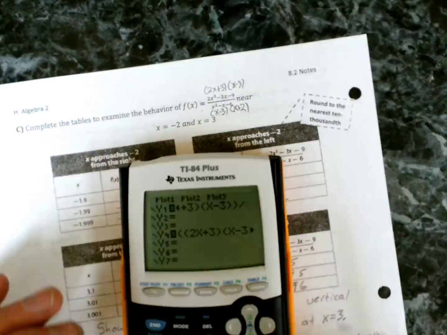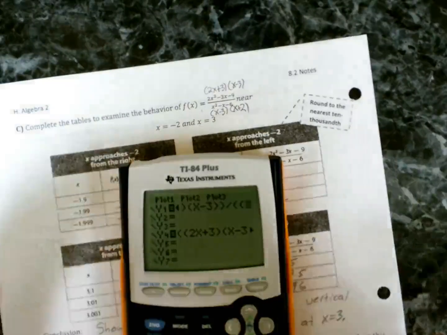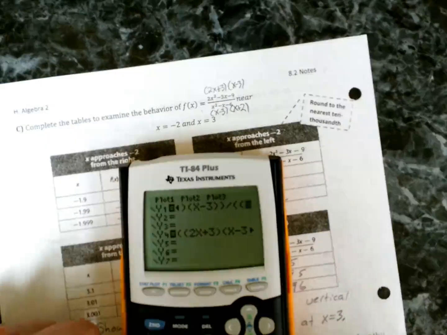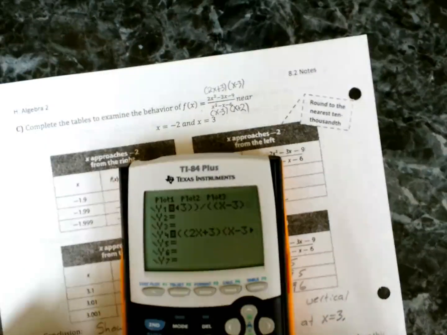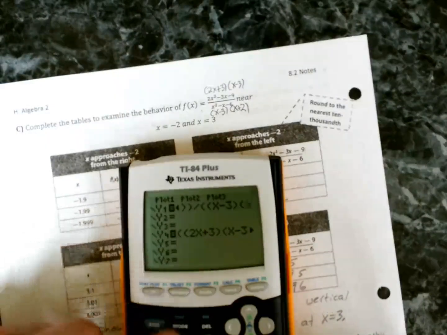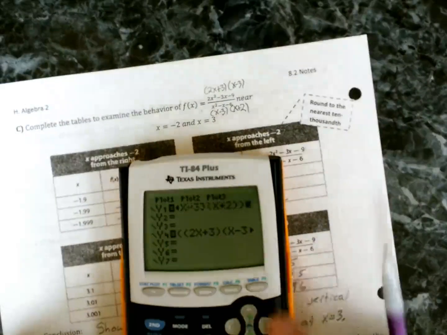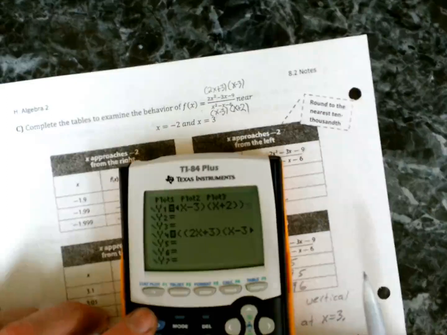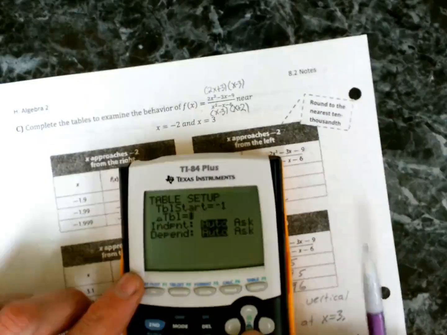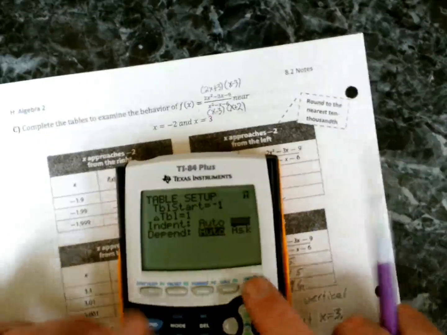I do divide, and I set two sets of parentheses in. That's to include the entire denominator. And I go x minus 3, end parentheses, begin parentheses, x plus 2, end parentheses, and then I've got that in there. And if you go to your table set, you can set your independent variable to ask, and you can plug stuff in.